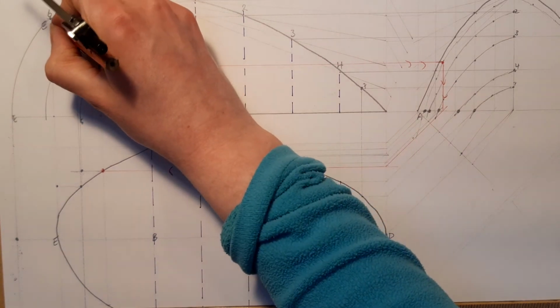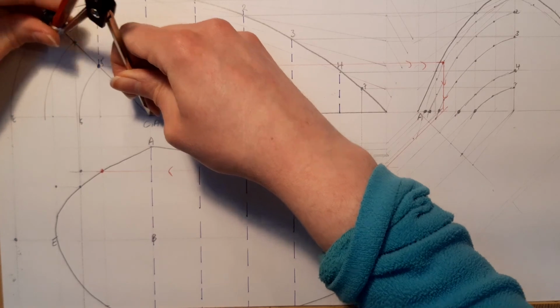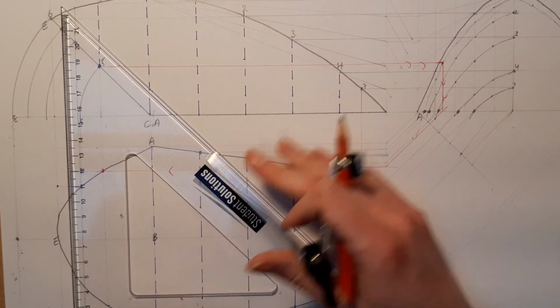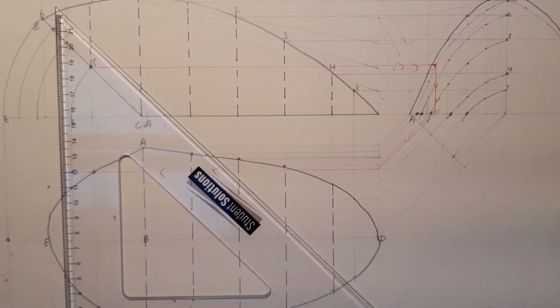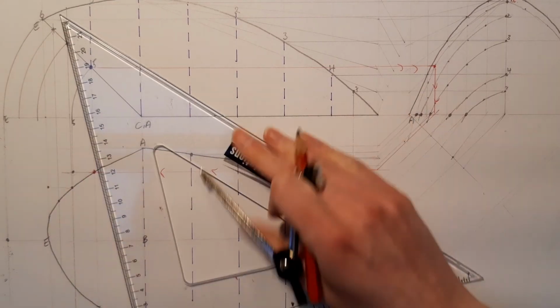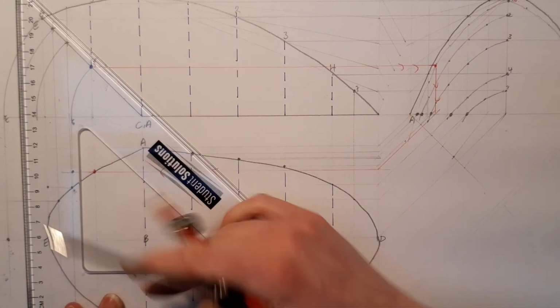I'm going to get another point. Rotate that point down. Okay, bring down your point, see where it is on the original curve, which is here. Bring it out and see where the rotating line actually finished.